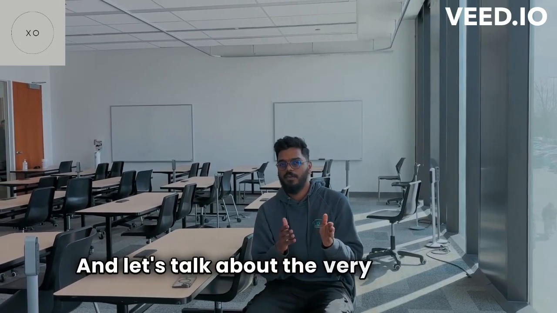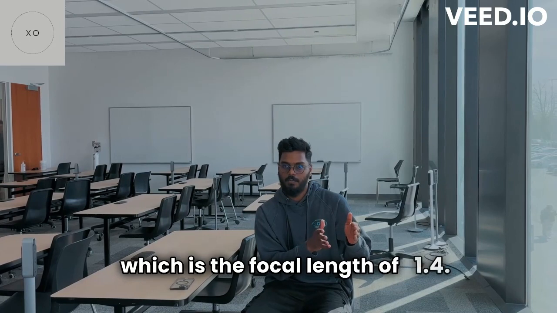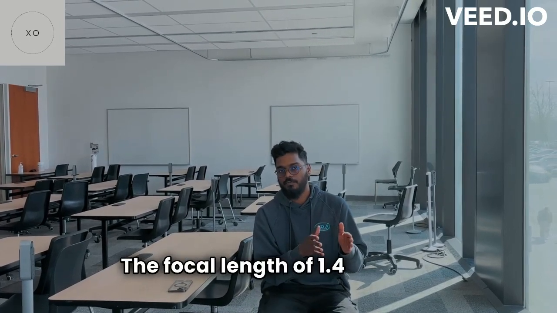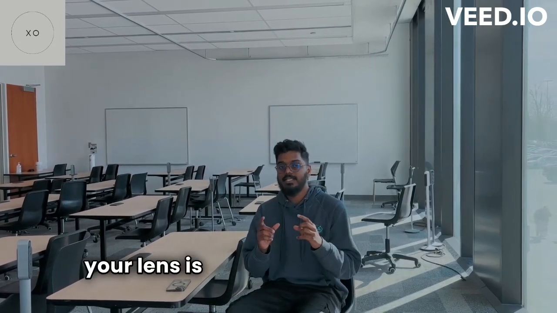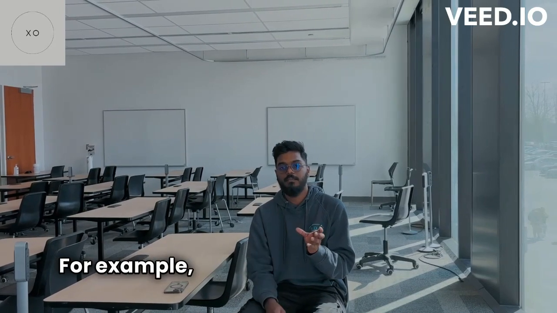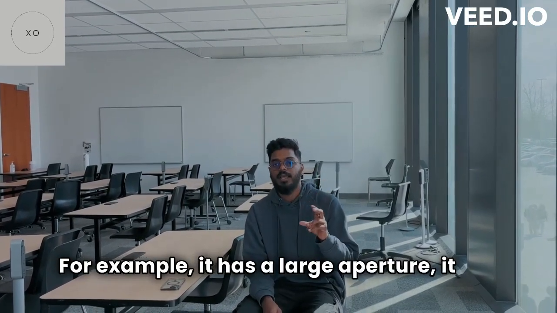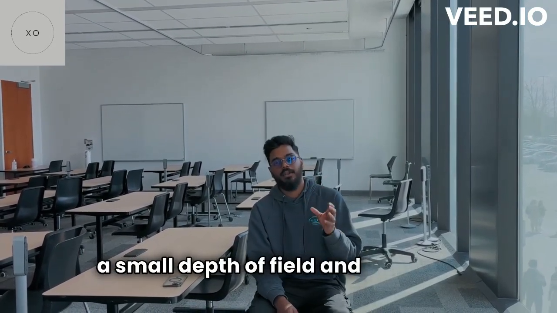And let's talk about the very small one, which is 1.4. The 1.4 is where your lens is at the maximum opening. For example, it has a large aperture, it has a small depth of field and no focus.